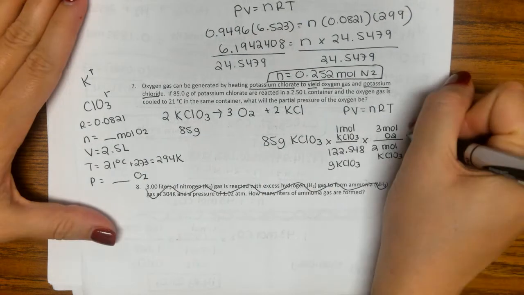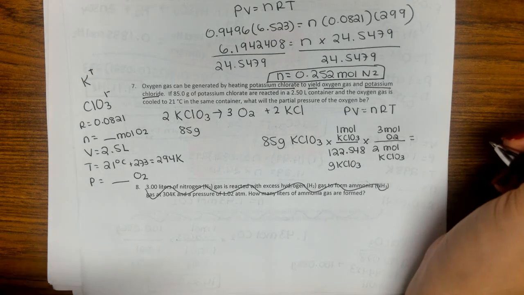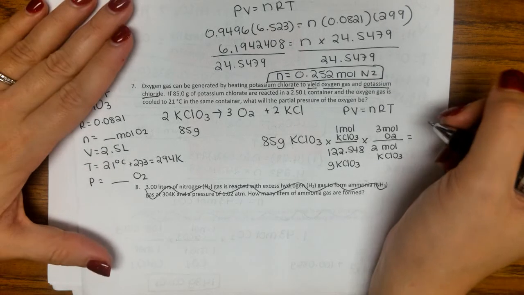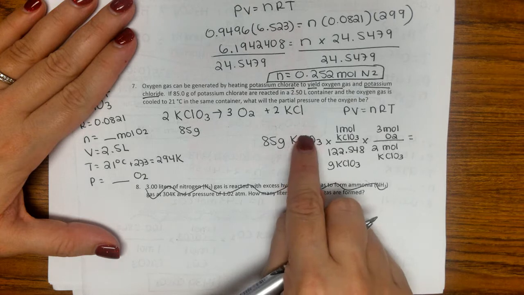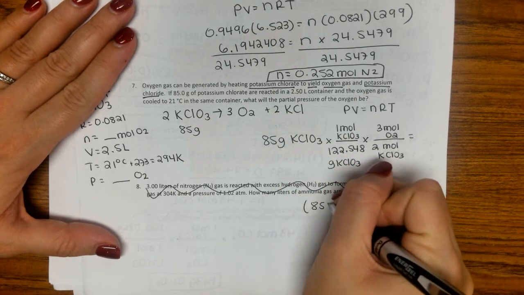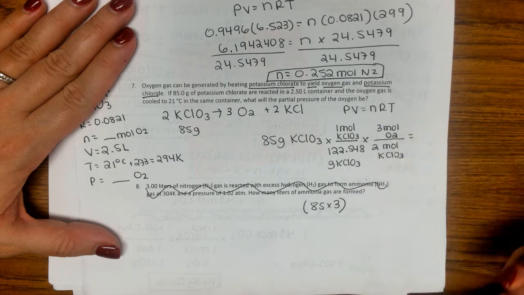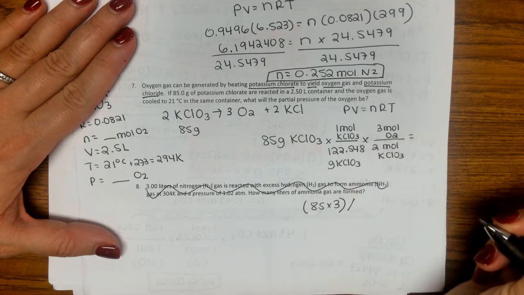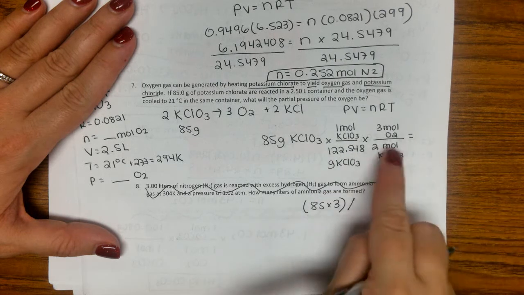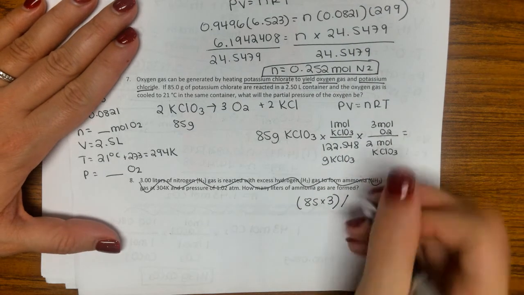And so let's figure out what this is. Now, make sure, and I'm going to show you in the calculator how I type it in. You need to multiply everything across the top together. So do parentheses, 85 times 3, close parentheses, and you want to divide it by what's at the bottom. But you need to multiply these two numbers together first. So I'm literally going to type it in like this.